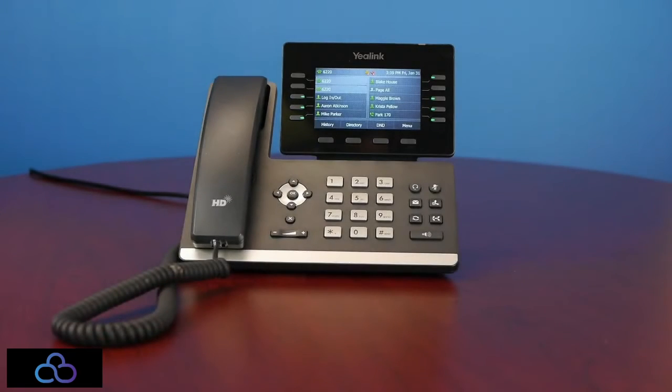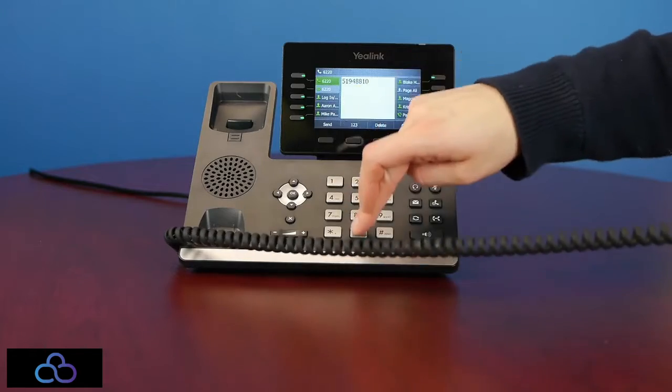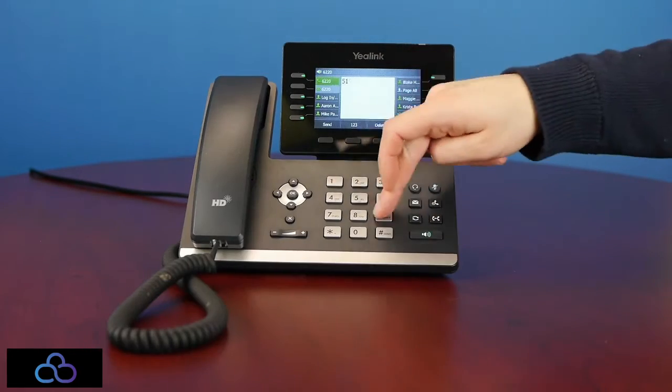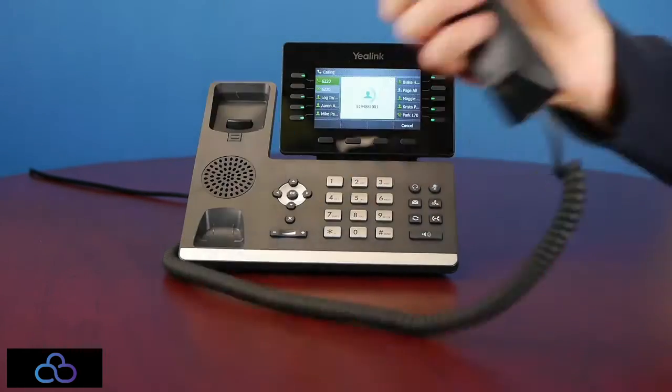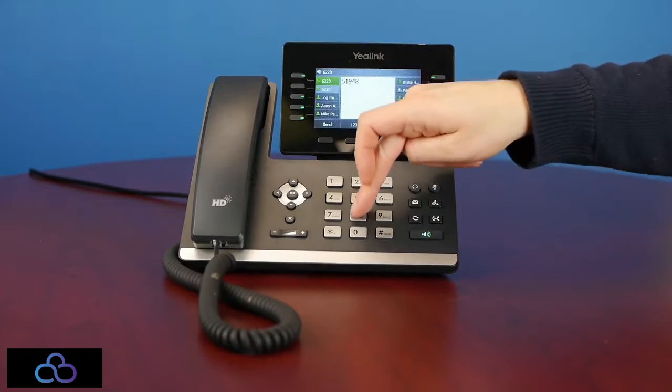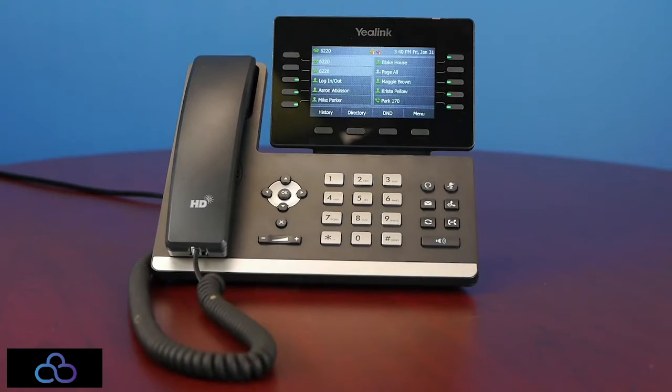There is no wrong way to make a call on your Yealink phone. Pick up the receiver and dial on the keypad, or use the keypad to dial and then wait for the speakerphone.